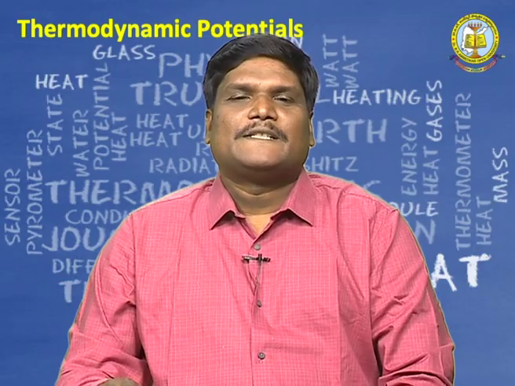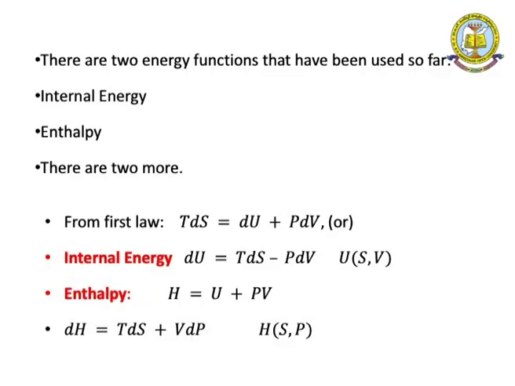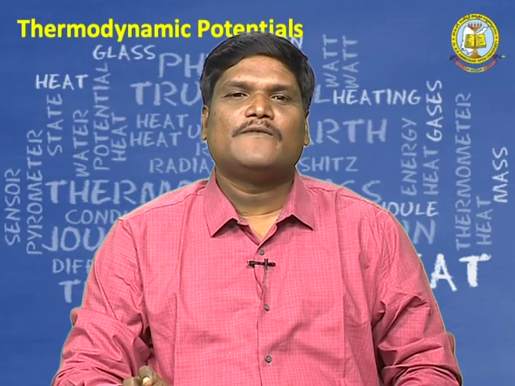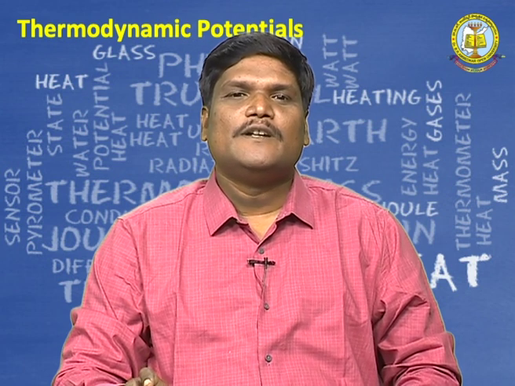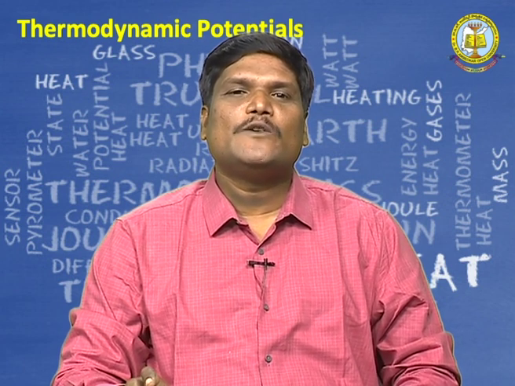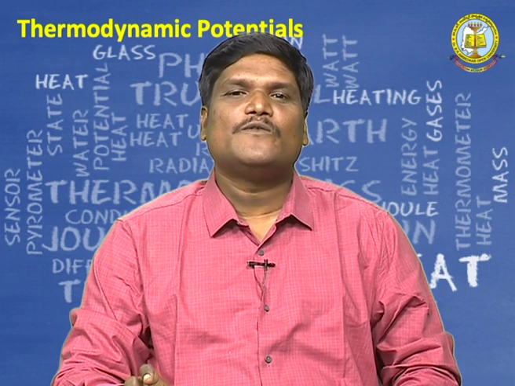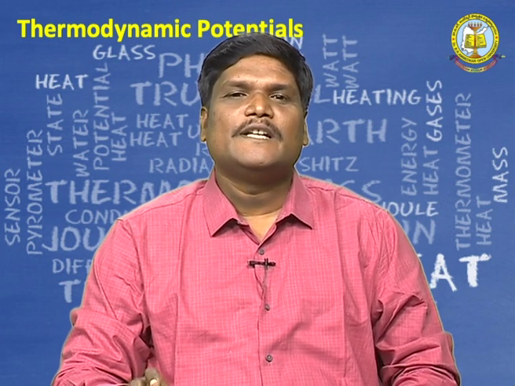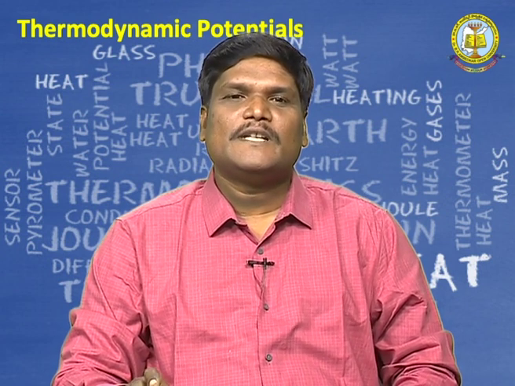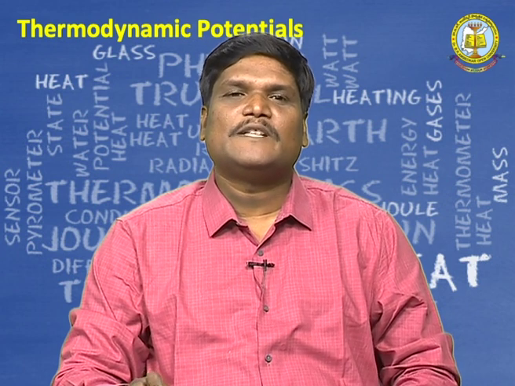So, we will discuss the internal energy differential form, dU equals T dS minus P dV, where U is a function of entropy S and volume V. The differential form is dU equals (∂U/∂S) at constant V times dS plus (∂U/∂V) at constant S times dV. Here we represent the temperature T as well as the pressure P.